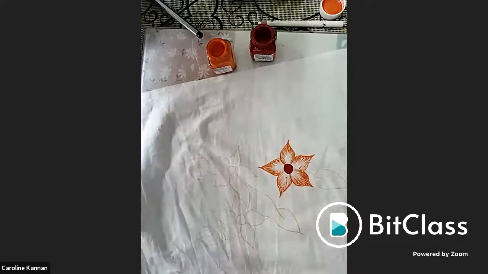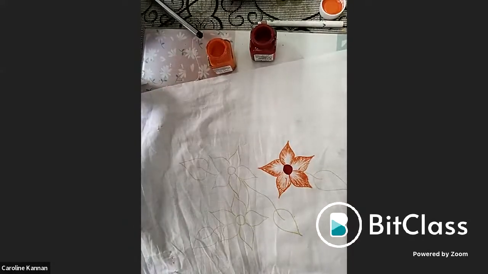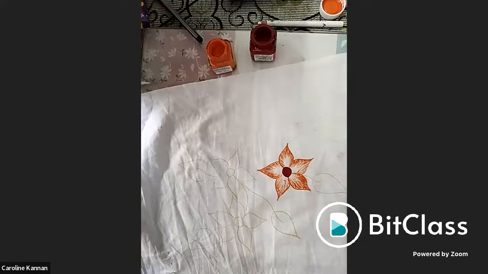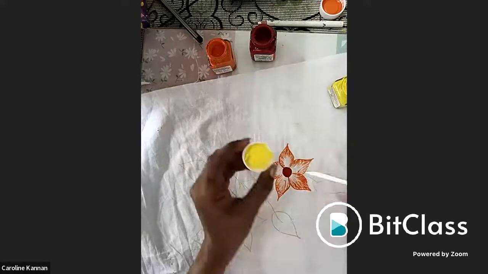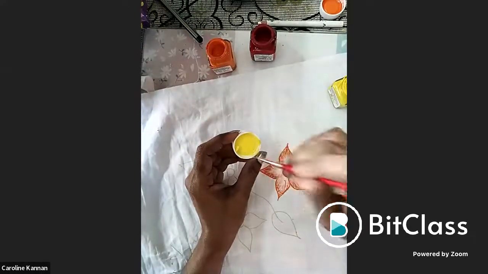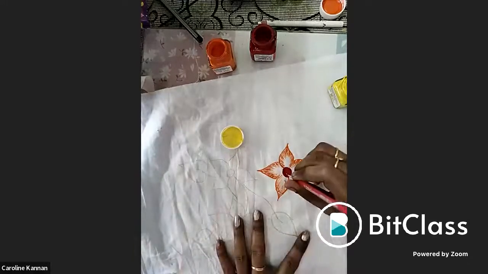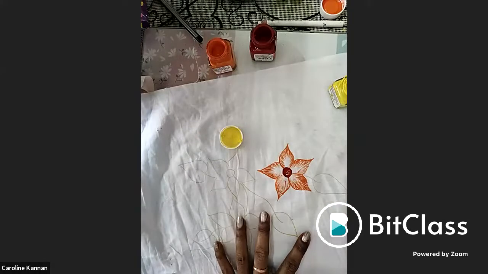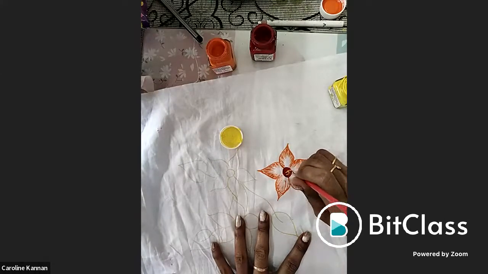So I filled the center part. Now, if I want, I can have some dots on the color. Colors don't dry until we paint. No, I didn't get you, Sneha. Can you come again? So I'm taking yellow color. Can you come again, Sneha? I couldn't get your question. So I'm tapping in the center and making some dots, taking yellow color and just placing some dots in the center.